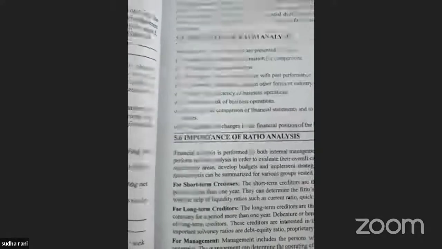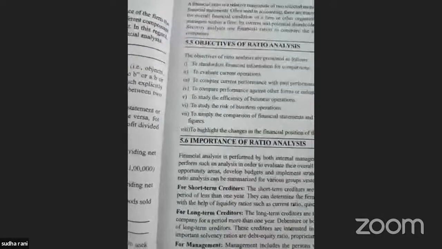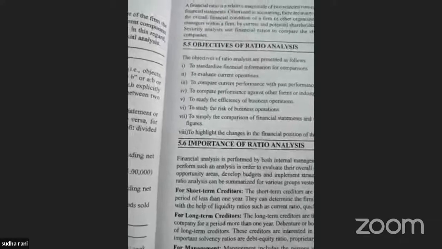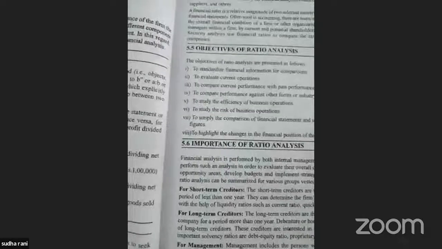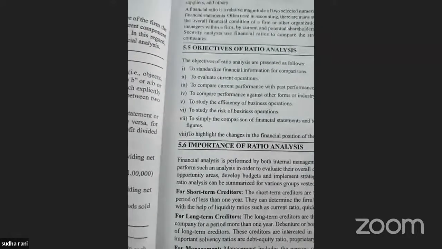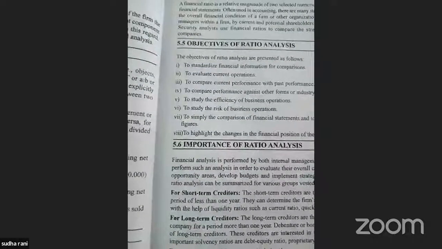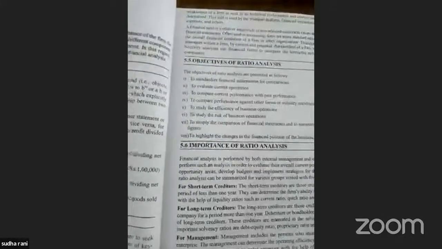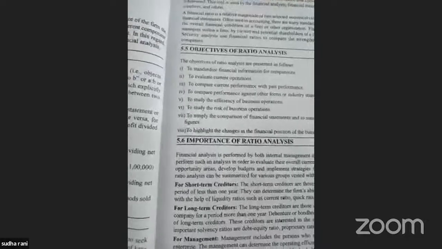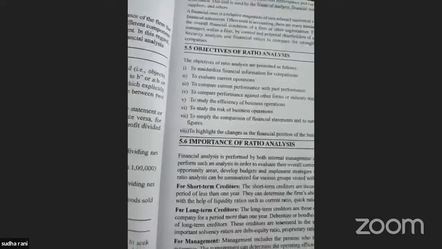Taking the other organization's financial data and our financial data, you can compare profit and loss components or balance sheet items for both companies, so that you can estimate, analyze, and interpret the performance or operating efficiency of both organizations. Next is to study the efficiency of business operations. I just said this.